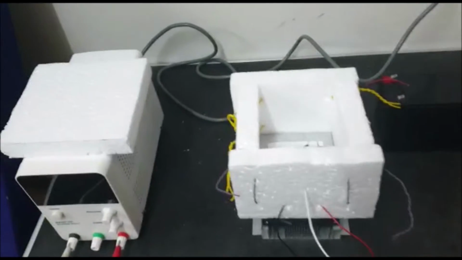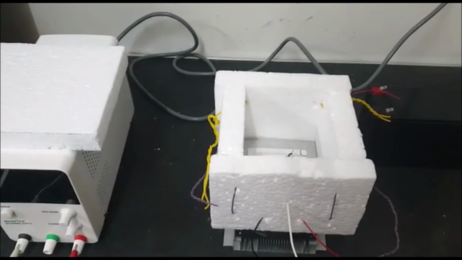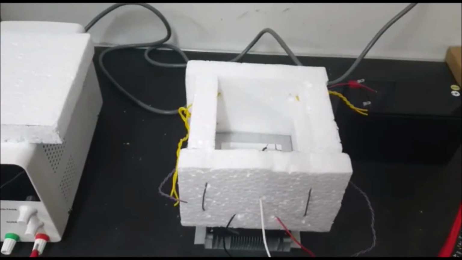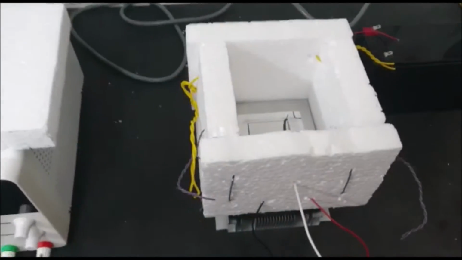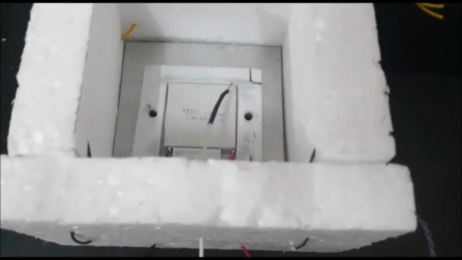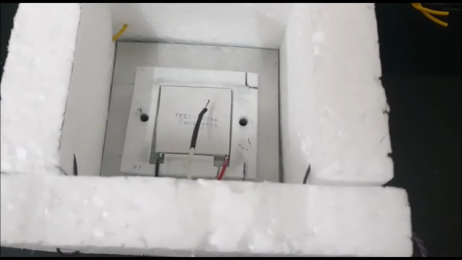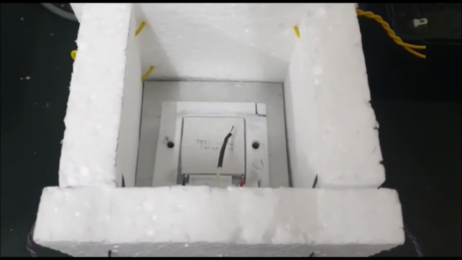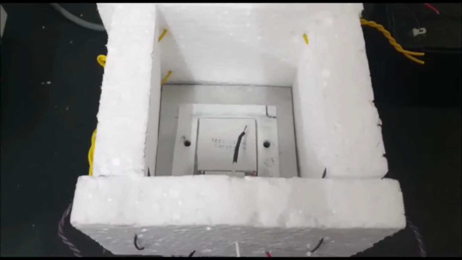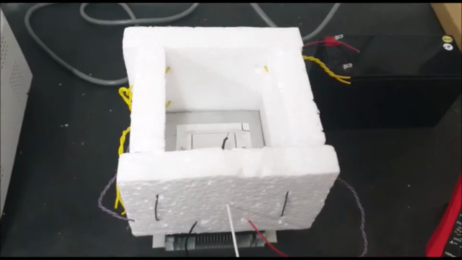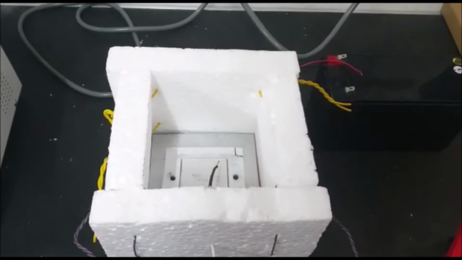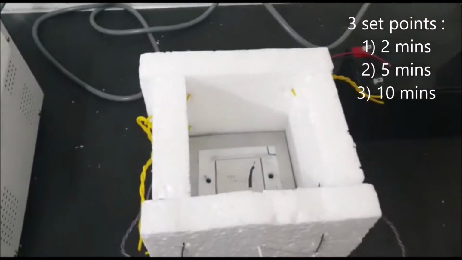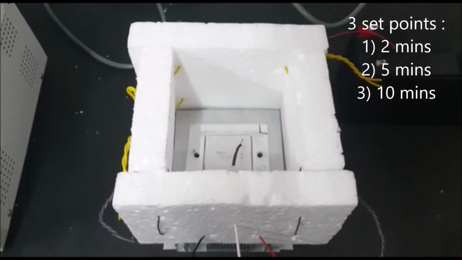Okay, hello there everyone, and today I'll be simulating the peltier model system in a polystyrene casing. This is a small scale version, not as large as the casing system that Group C have done, but to simulate the results that we will get at three different marks: the 2-minute mark, the 5-minute mark, and also the 10-minute mark.